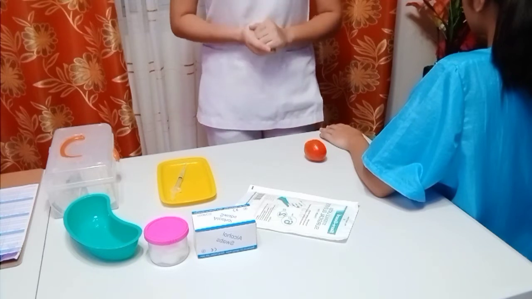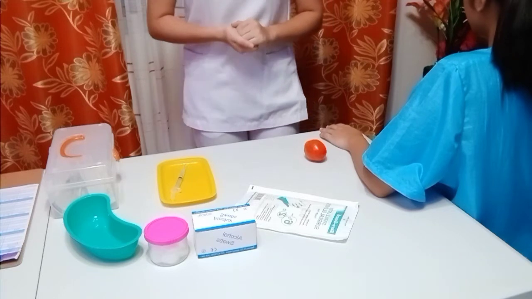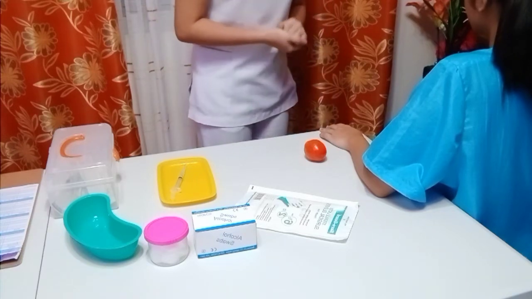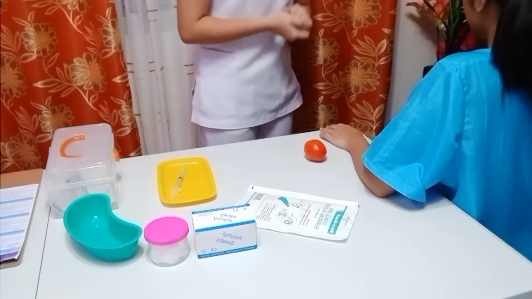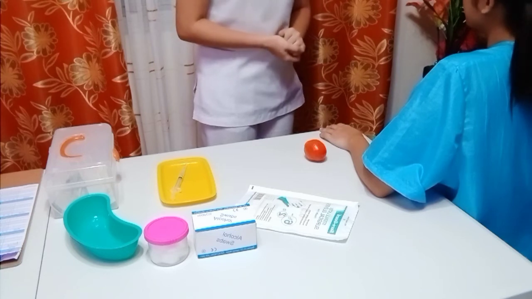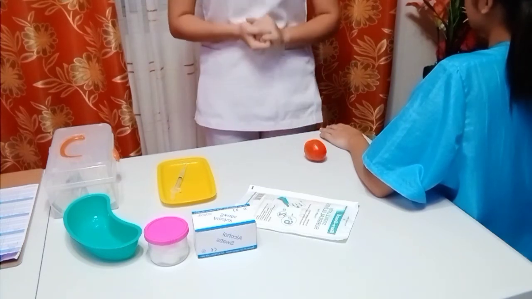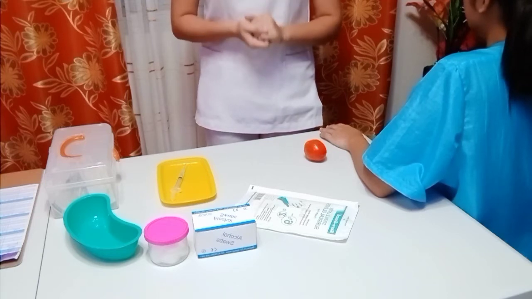Next is to introduce yourself to the client and verify the client's identity. Mayong adlaw, ma'am. Ako day si Jane, imong student nurse. Pwede ko mangutana, unsa ganito'y pangalan nimo, ma'am? Solal Riego. Okay, Ma'am Solel, salamat. This is done to ensure that we are carrying out the correct procedure with the correct client.